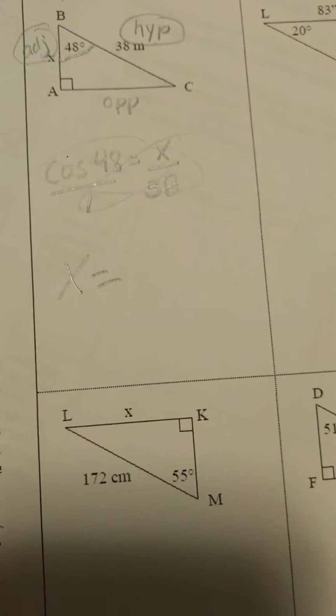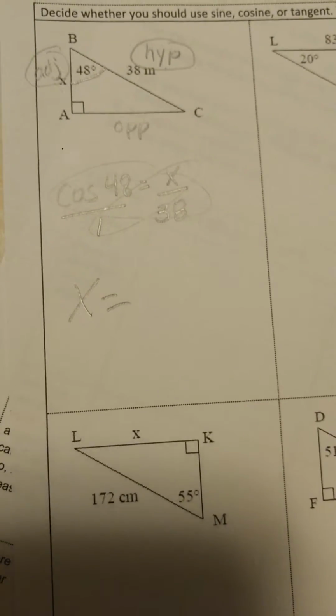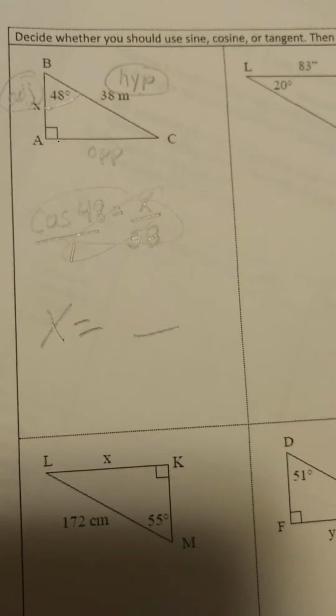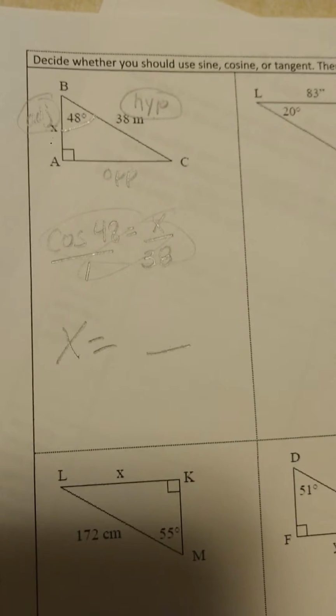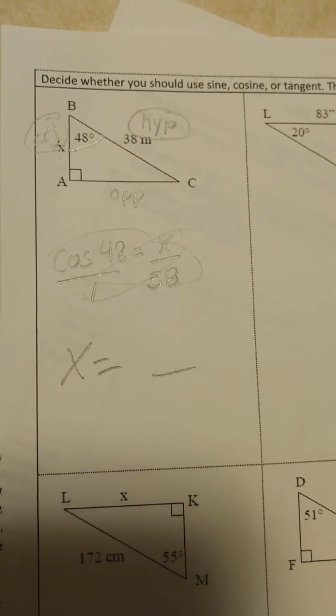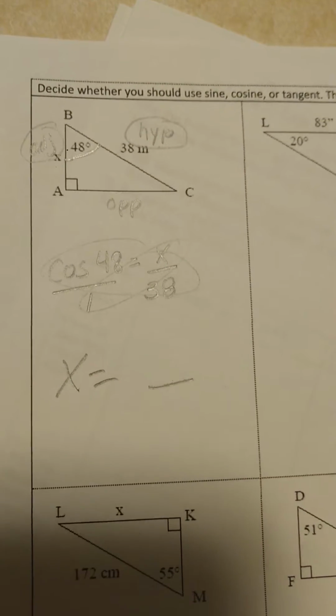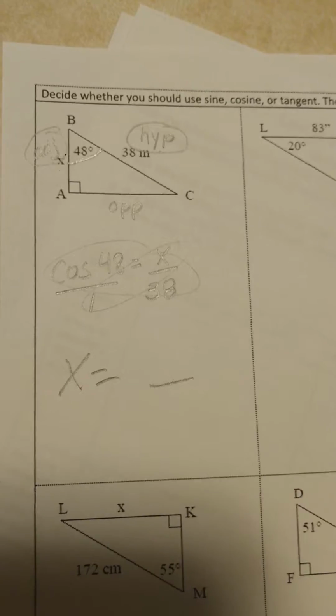We go ahead and cross multiply in our calculators. Someone type in 38 times cosine 48. Whatever you get, they'll tell you. Questions on that one? They're pretty simple. We just got to label our triangle according to the reference angle, circle the two pieces that are given, flip our paper back over, decide which one of the three we need to use, and use it.